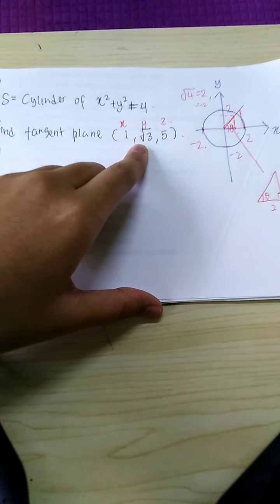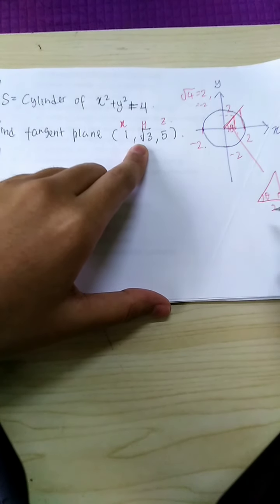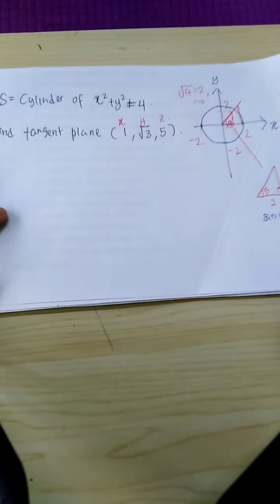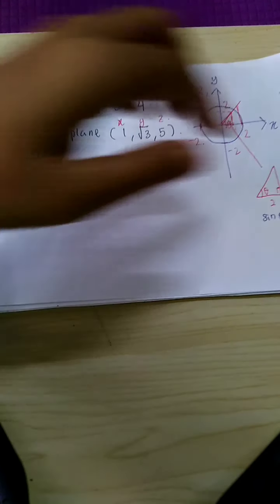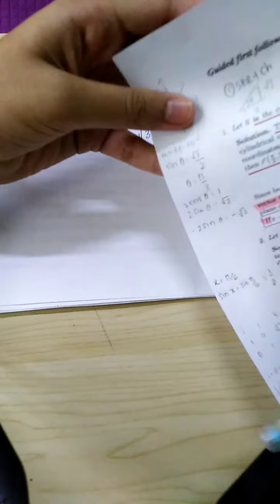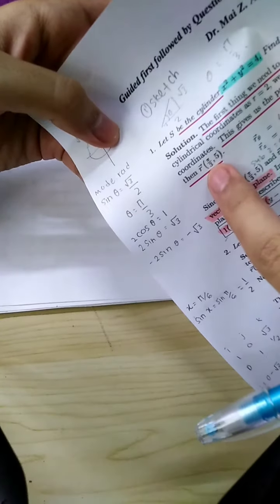So we can see sine theta is 3 over 2, and we can simply get theta equals pi over 3. Same thing given in the equation here.